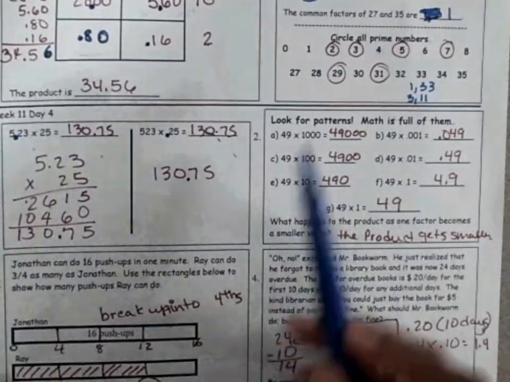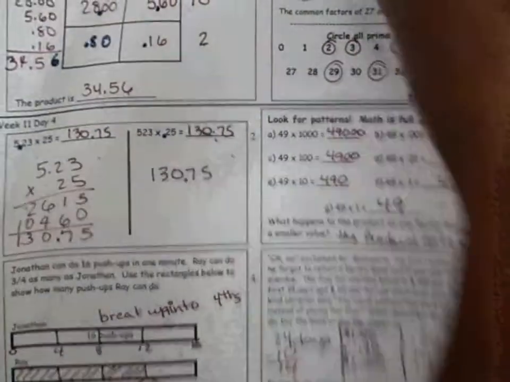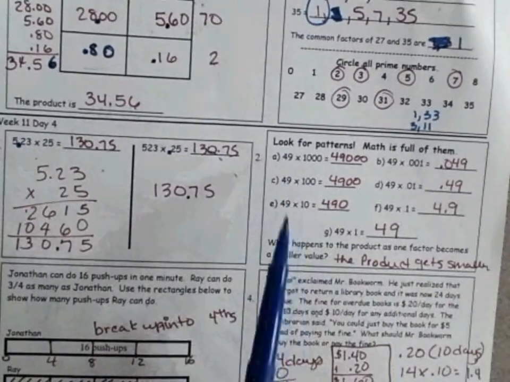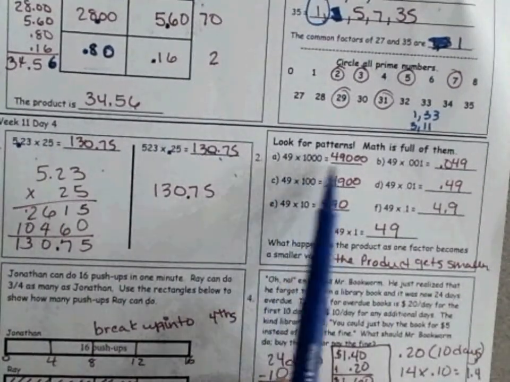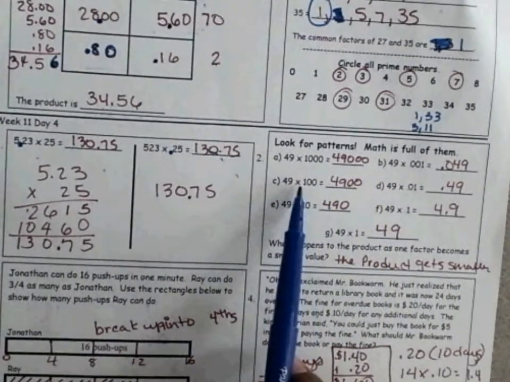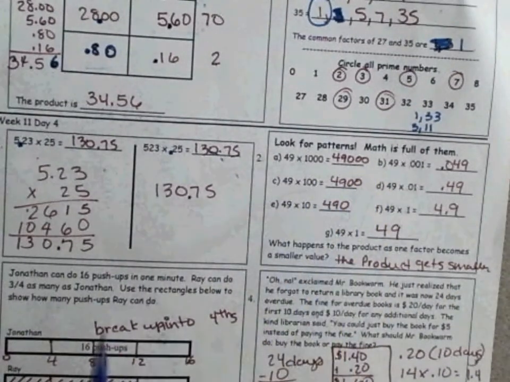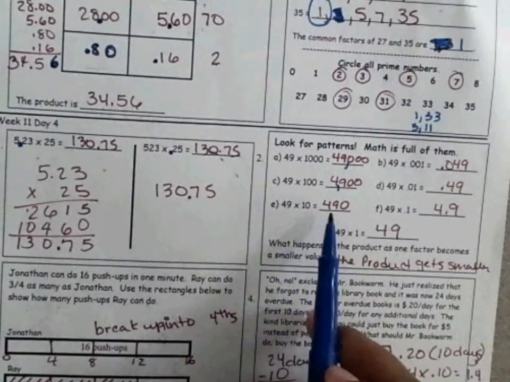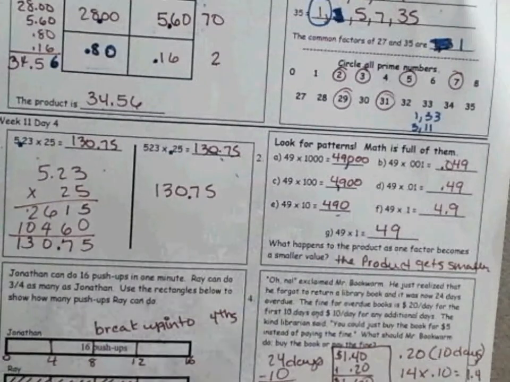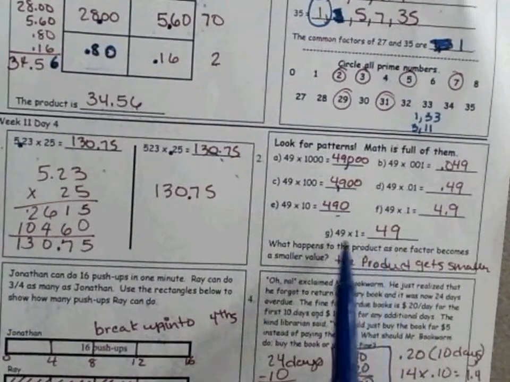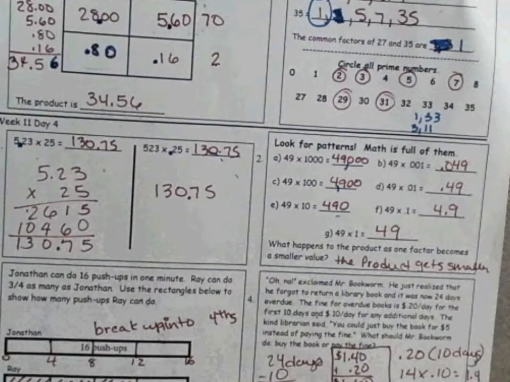For number 2, look at the pattern. Okay, this is pretty easy. This is powers of 10. So I'm going to take 49 and multiply it times 1,000. That gives me 49 with 3 zeros. 49 times 100 is 49 with 2 zeros, or 4,900. 49 times 10 just shifts over one time, and that becomes 490. 49 times 1 gives me 49.